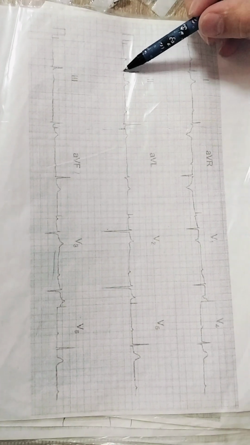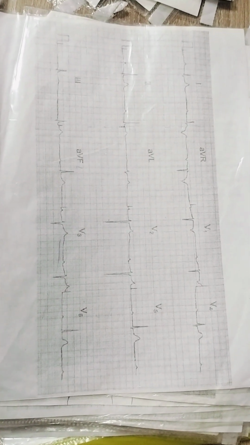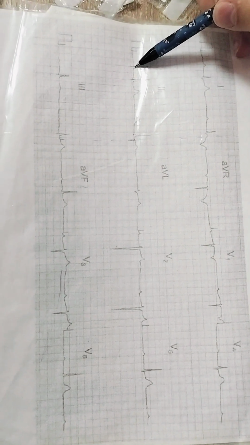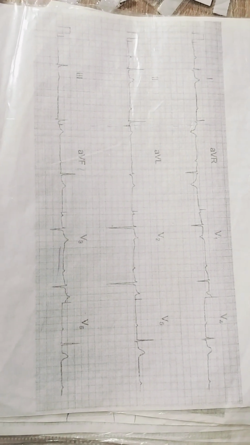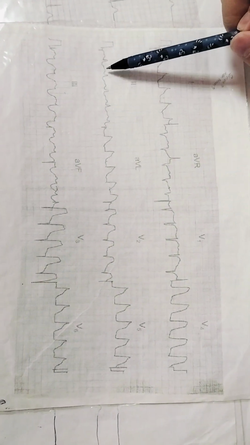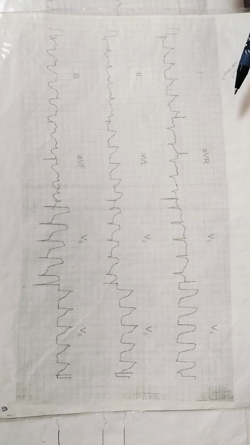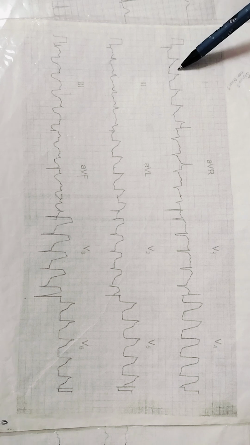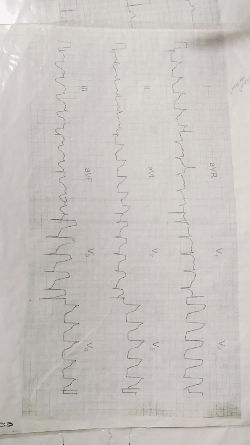PQ interval is very long. Normally it should be 0.2 seconds. 0.2 seconds is maximum 5 millimeters, including the P wave itself. So there is abnormal conduction from the P wave to the ventricles. Topic of our last lesson. P, P, P, P plus tachycardia. So there is sinus tachycardia. Quality is okay. The biggest wave is here. So it is levogram.